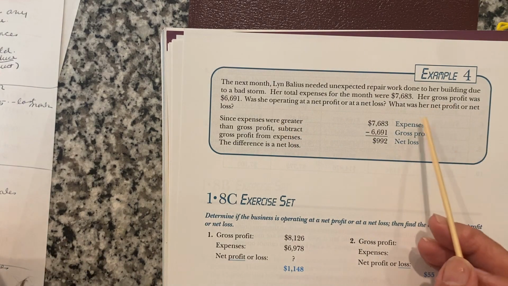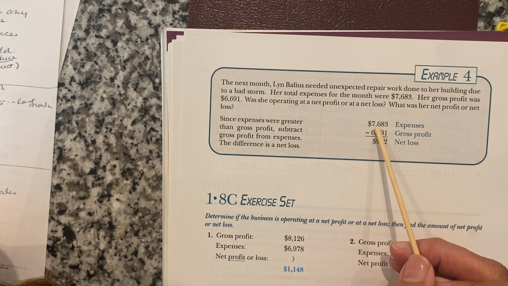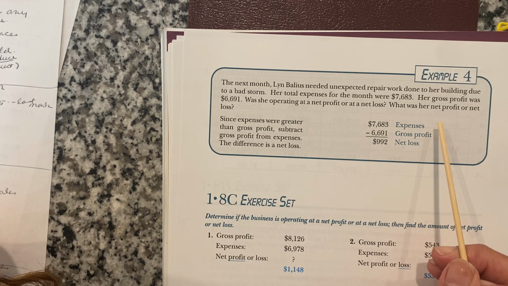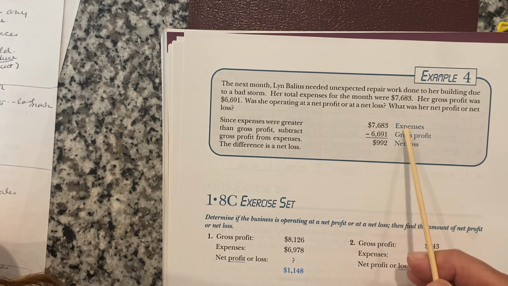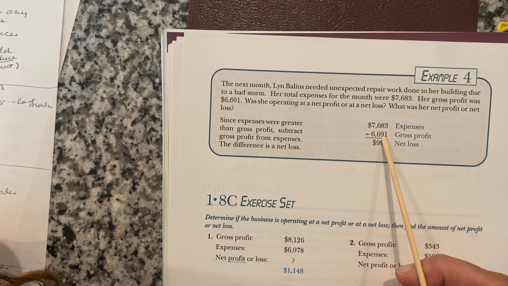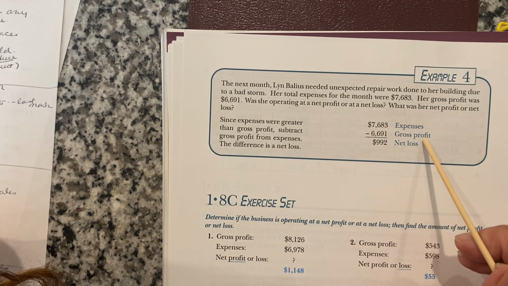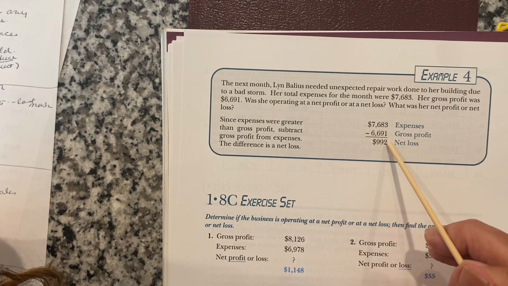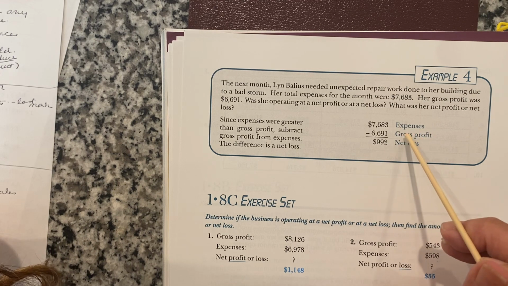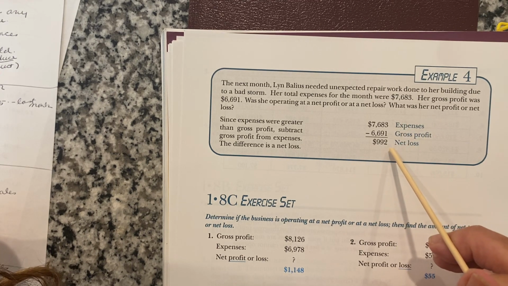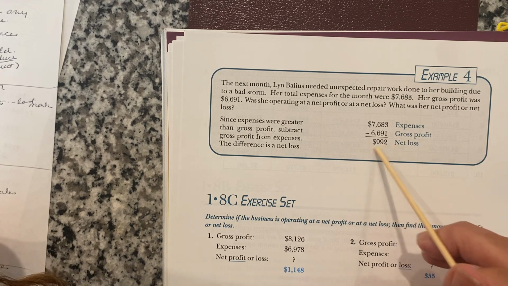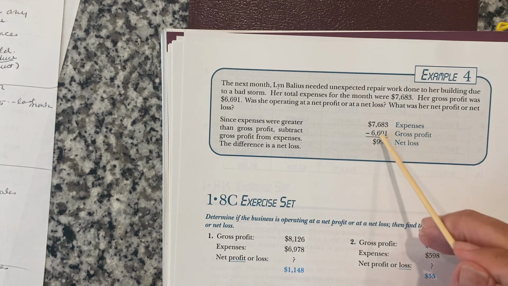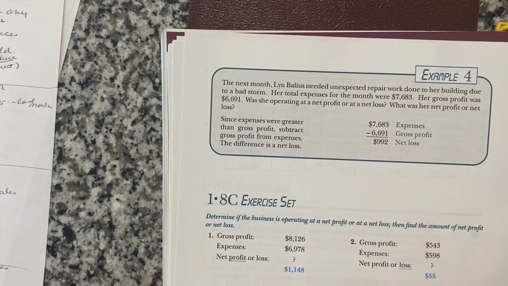So here were her expenses. $7,683 were expenses, and her gross profit was only $669.91. So she's going to be in the hole. She has a profit of this, but her expenses are more. So you just subtract it, and then they're at a net loss. She's at a net loss because you have to subtract the gross profit from the expenses, and you get in the red, basically negative. So she's at a net loss of $992. Whenever you subtract these and you get expenses more, you're going to be at a loss. Okay?